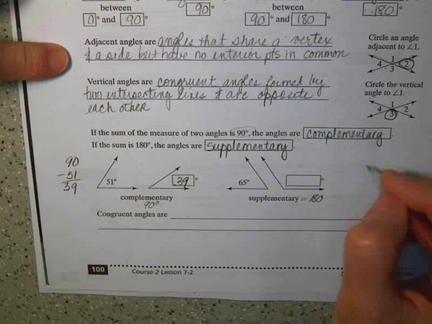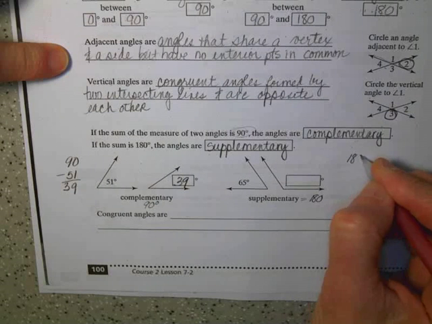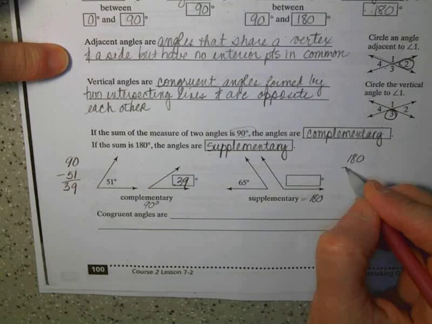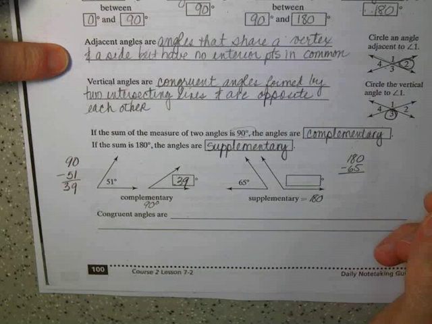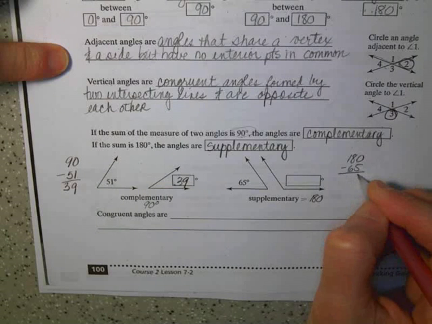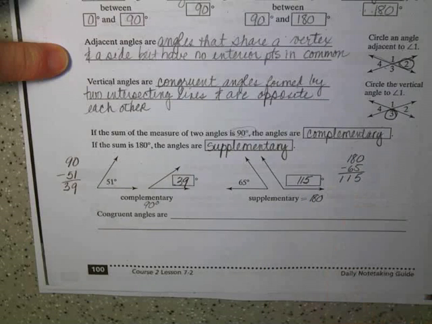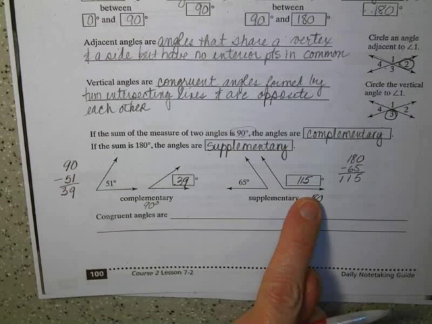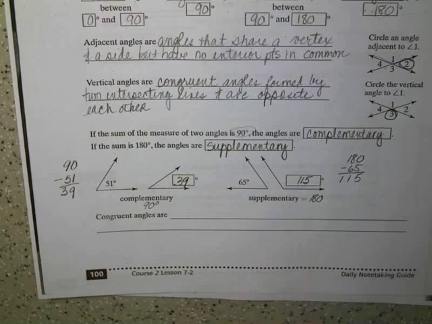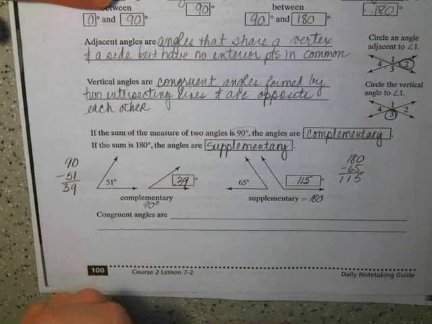Supplementary means they're going to add up to 180 degrees, so I will take the 180 that I know they add up to, subtract the known value, and the supplement to the 65-degree angle is 115 degrees. Okay, so pretty straightforward there.